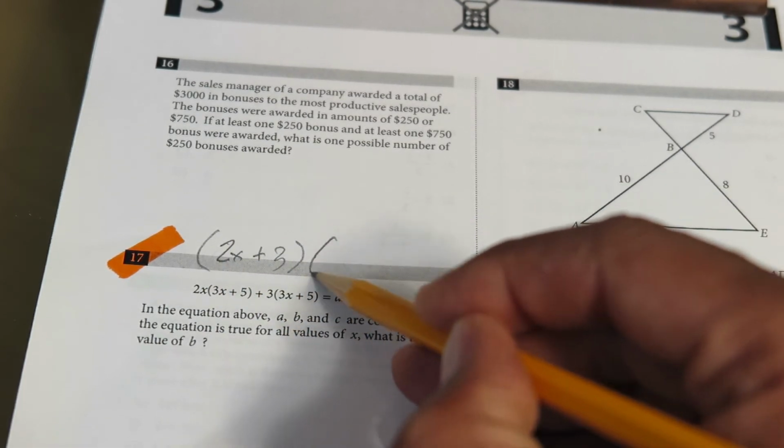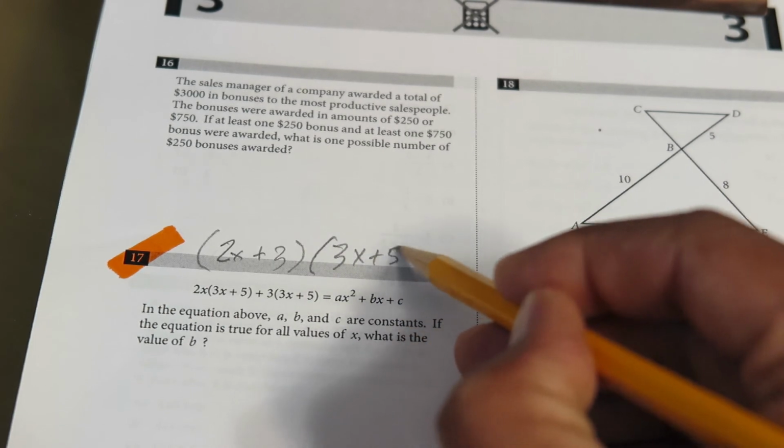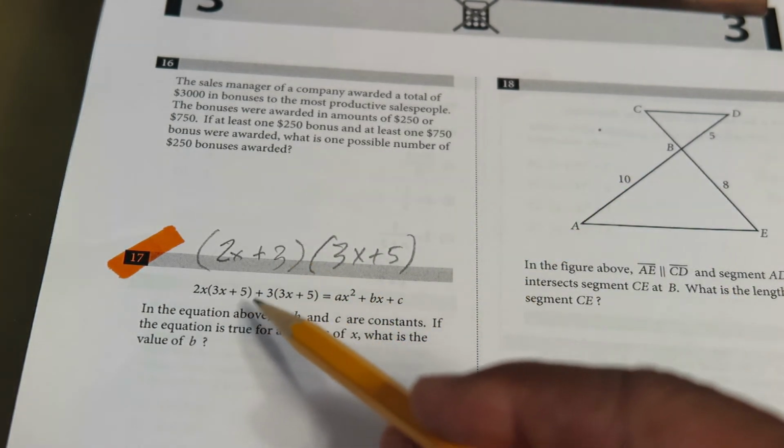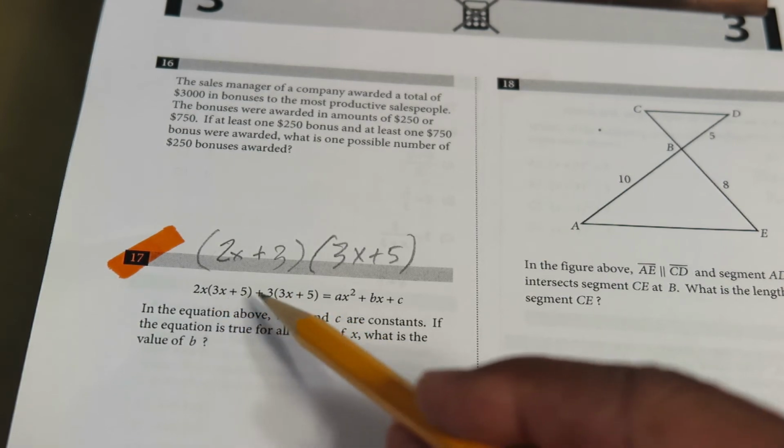And then this would be 3x plus 5. Right? So these are the same thing. So I just factored out a 3x plus 5, and then I'm left with 2x plus 3.